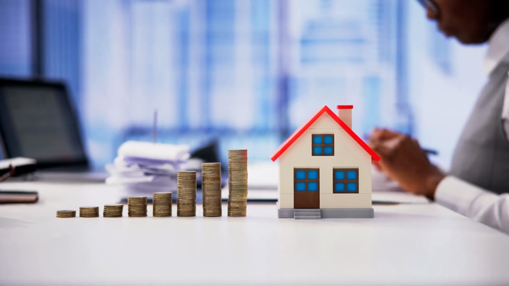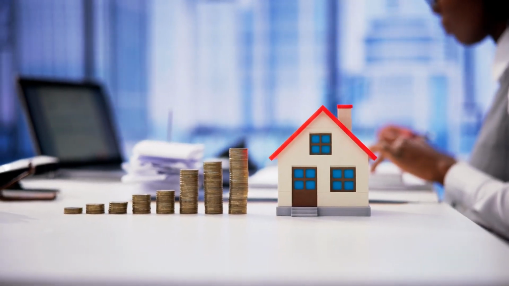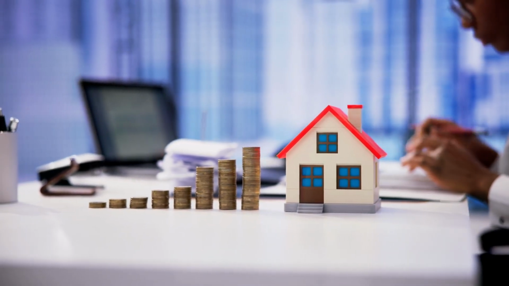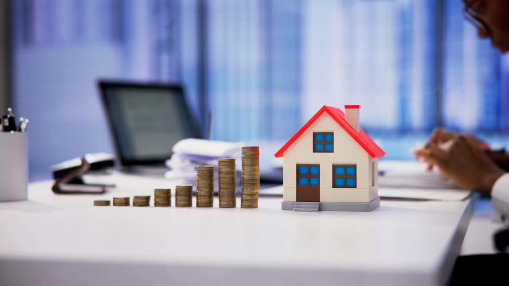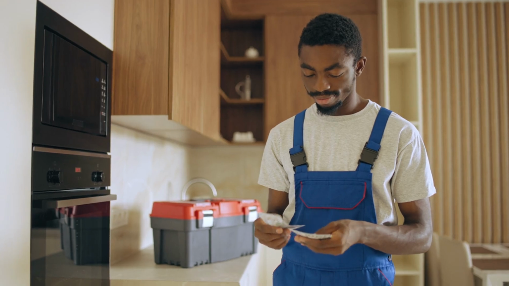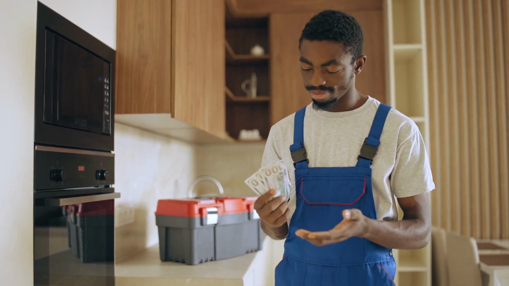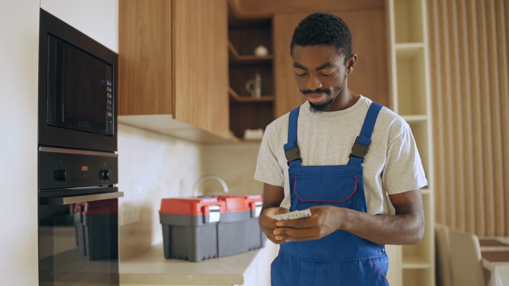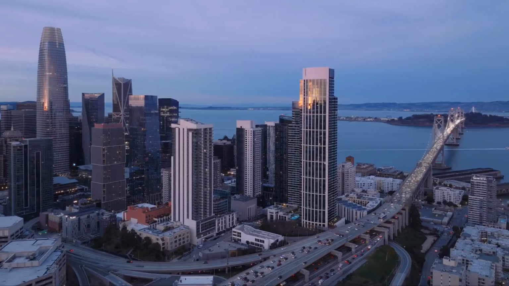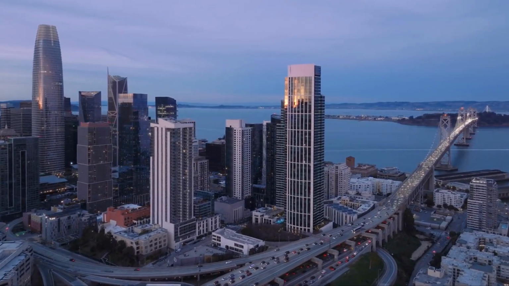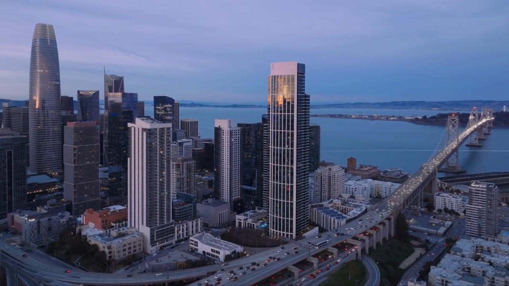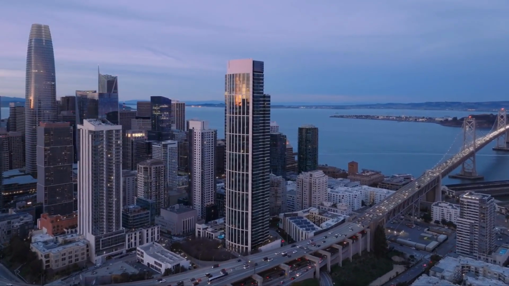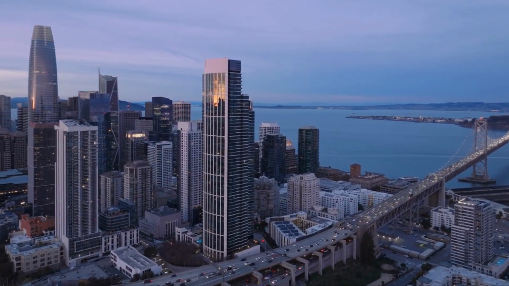To maximize cash flow and profitability, consider strategies such as increasing rental income through property improvements or adjusting rental rates to align with market trends. Additionally, reducing expenses by implementing cost-effective maintenance practices or negotiating lower service fees can help boost cash flow. By demonstrating how to make informed decisions based on cash flow analysis, investors can evaluate the property's financial performance and make adjustments to optimize profitability.